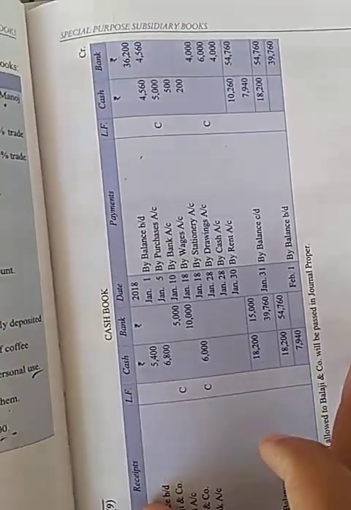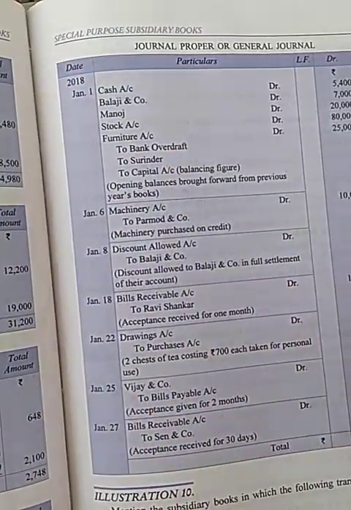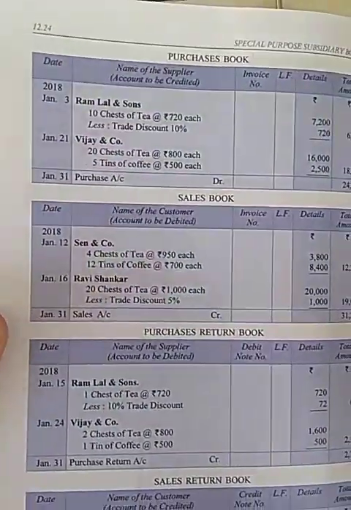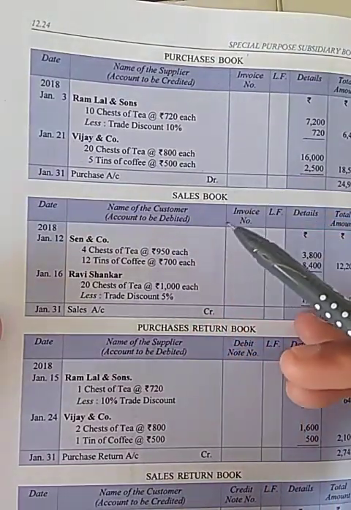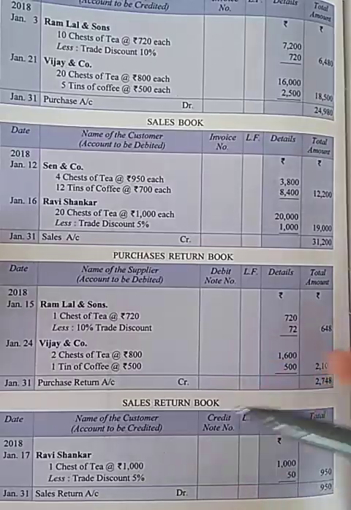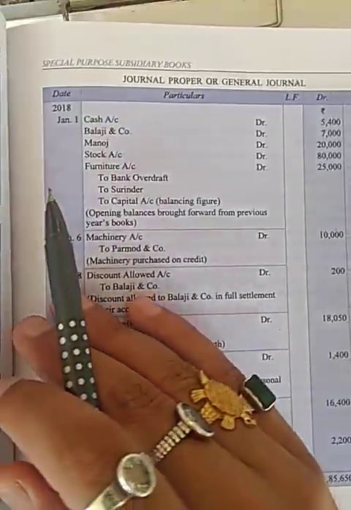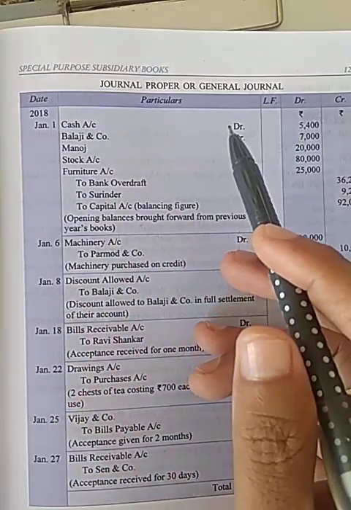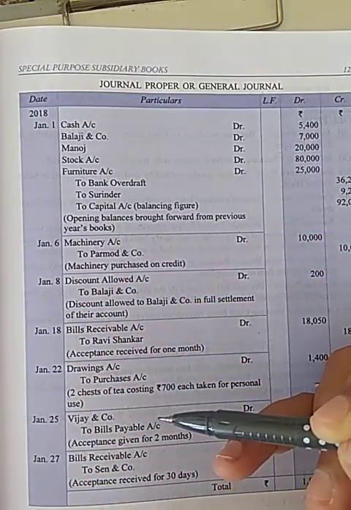Next, the purchase book has also been prepared, as well as the sales book, purchase return book, and sales return book. And at last, journal proper, the general journal, is also maintained.